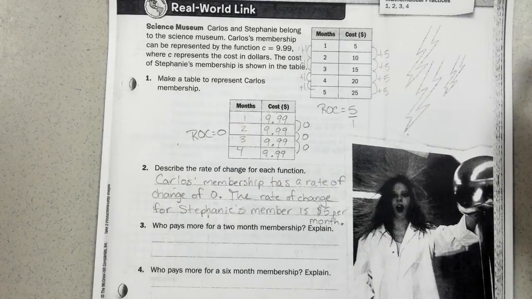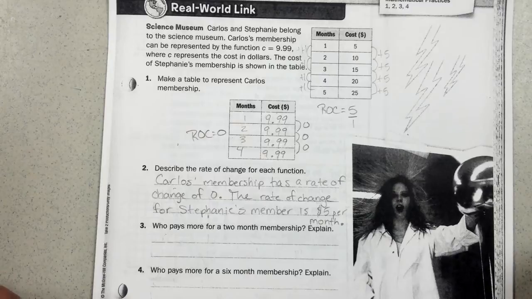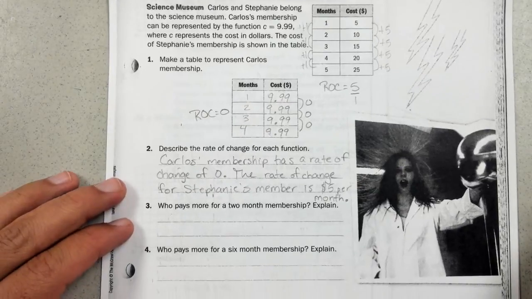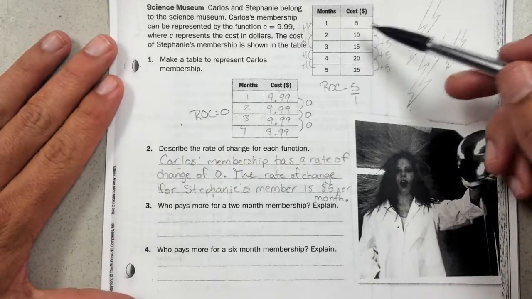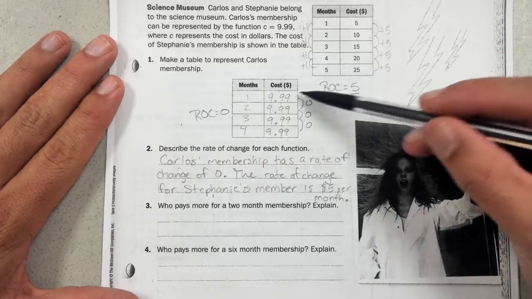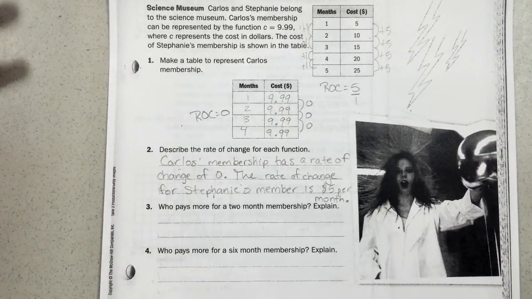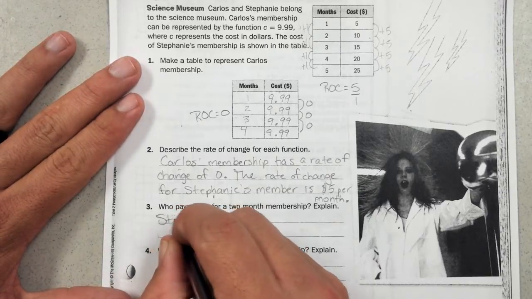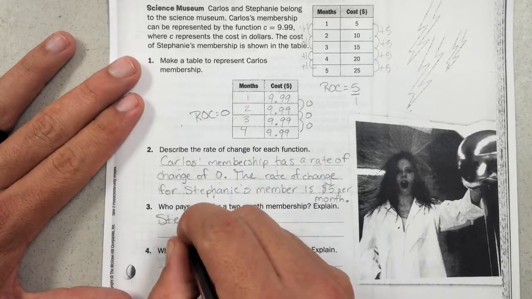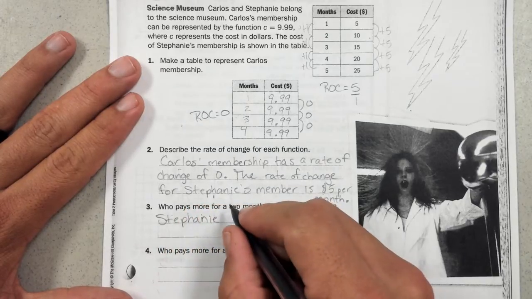Okay? So who pays more for a 2-month membership, and explain? What you're going to do is look at the two tables and find out who pays more. And it shouldn't be too hard. Stephanie's table at 2 months is $10. Carlos is $9.99. So who pays more? Exactly. It's going to be Stephanie. And you've got to tell me why. Okay?